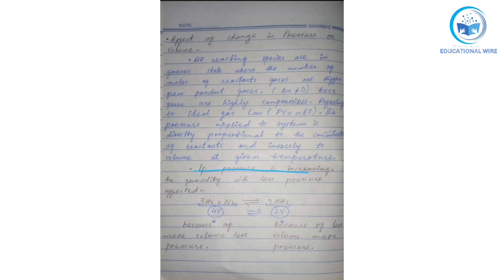Now, if pressure is increasing, the side with less pressure is affected. Here we have the example 3H2 plus N2 forming 2NH3.